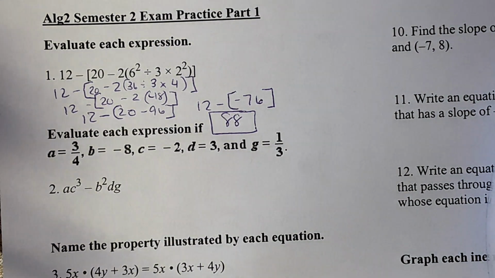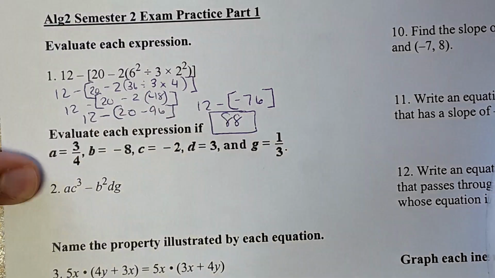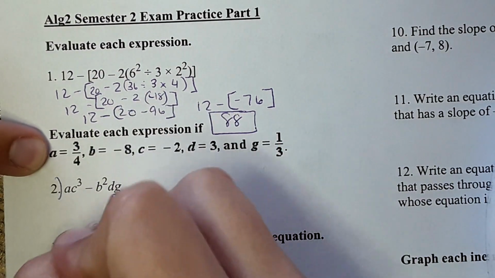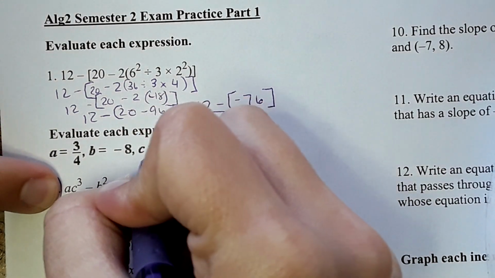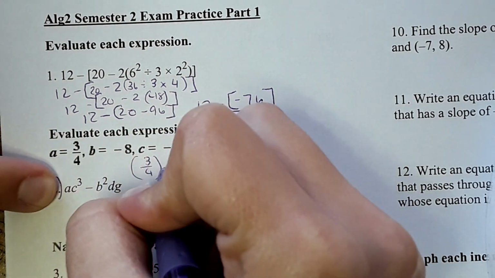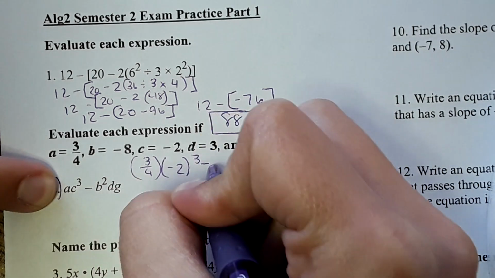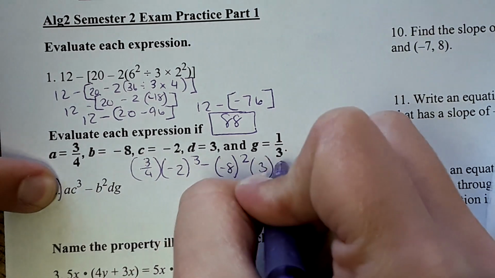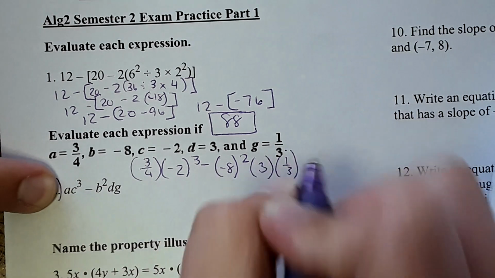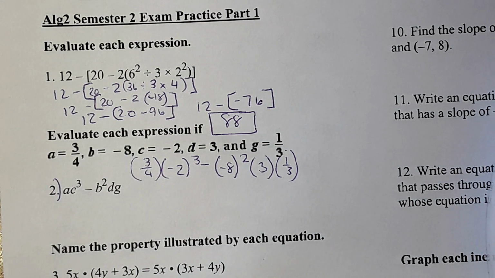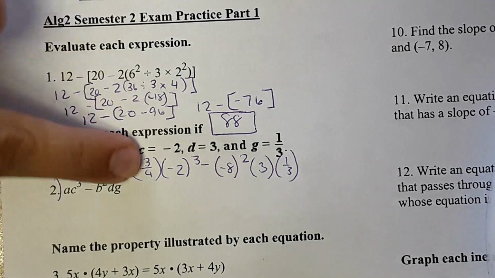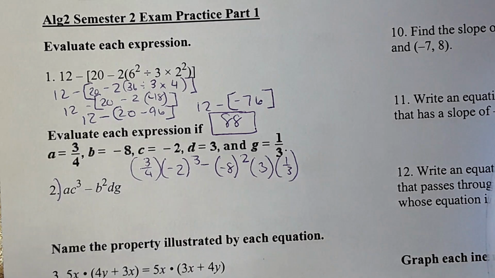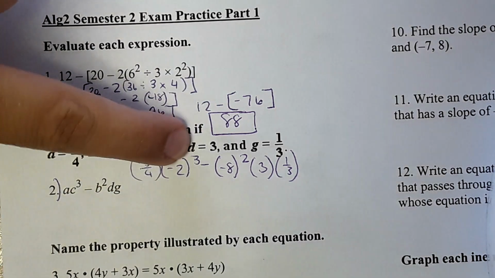For the next one, they give us variables and they tell us what the values for the variables are. So it's just like the last one. The only difference is we have to plug in those values before we start calculating. Then you'd solve anything that you could solve inside the parentheses first, but there's nothing inside the parentheses you can solve, so we're going to go to the exponents.